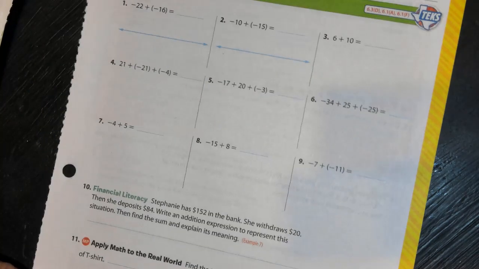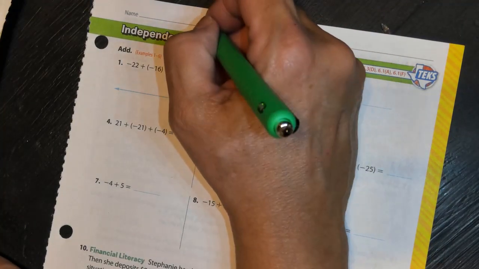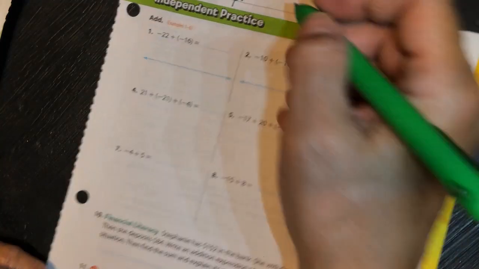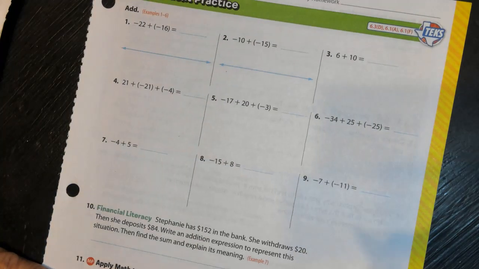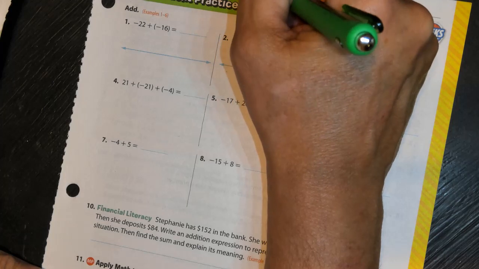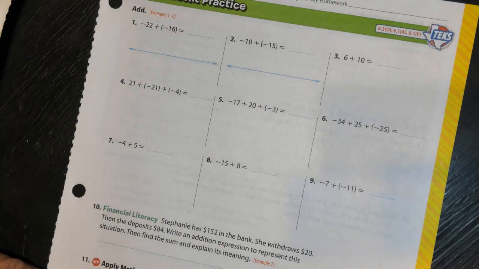Okay. So for your assignment, I want you to do page 207, and let's do problems 1 through 11. I think that should be good.